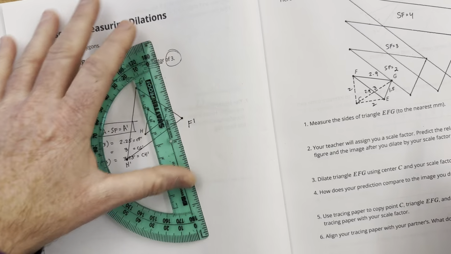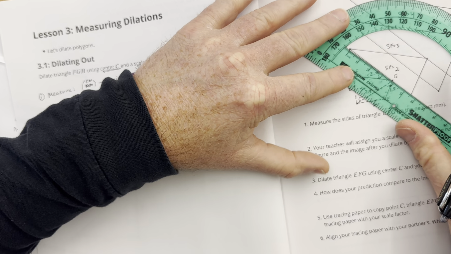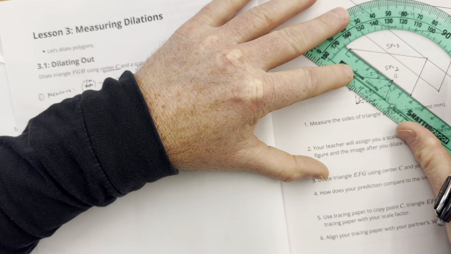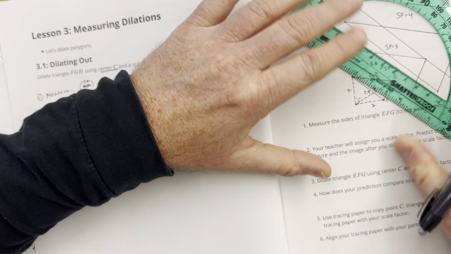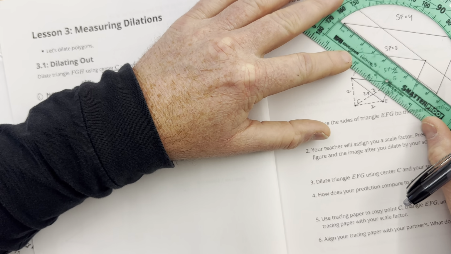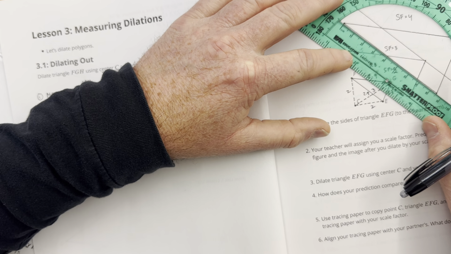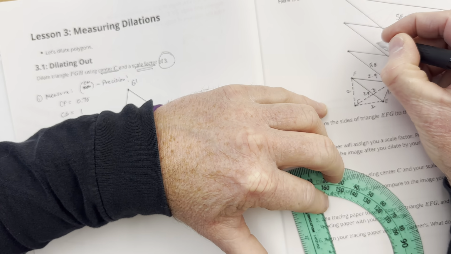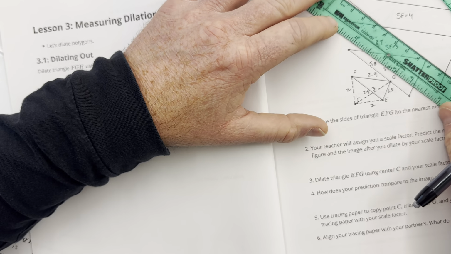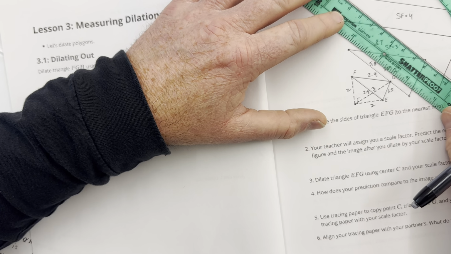How does your prediction compare? Oh, so the other thing you want to do is you got to measure this one. So it should be 5.8. This one's 5.8. This one should be, what's 2.9 times 3? Should be 8.7. Yeah, close enough. 8.7. This one's gonna be what, 9? This one's bigger actually. 3, 12. Yeah. So you're gonna notice that all the sides increase.